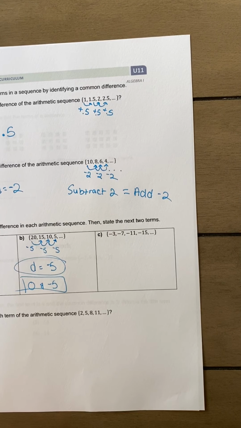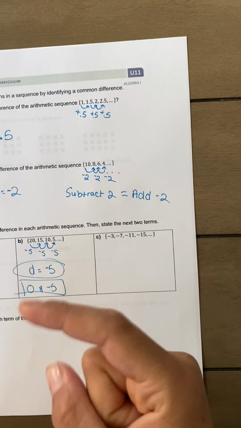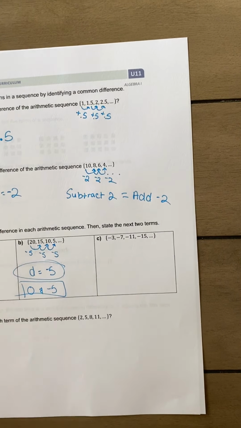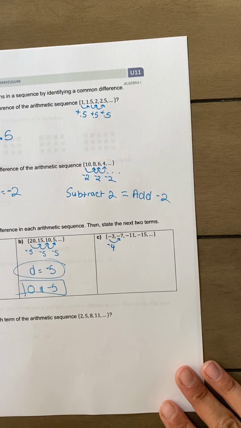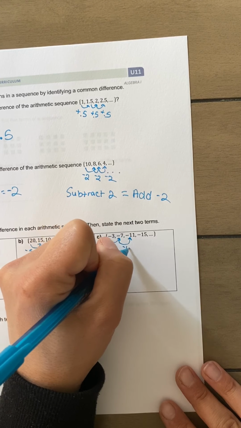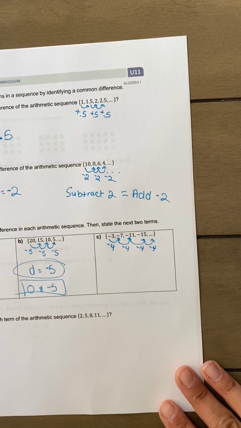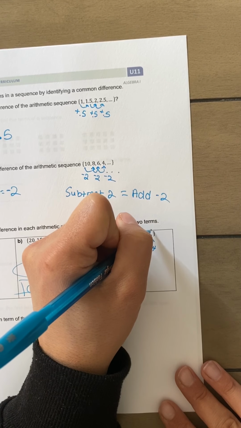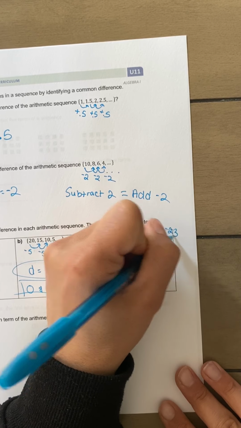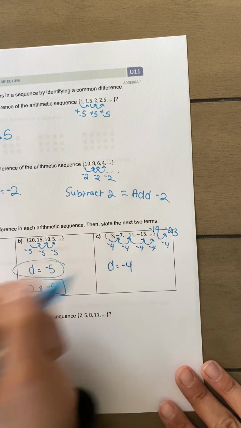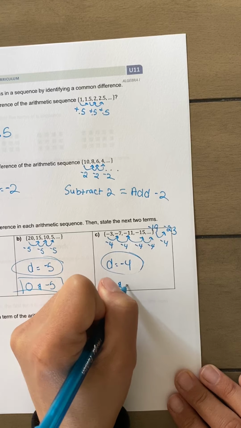This one's a little tricky because we have our negatives here. Just be careful, because the more negative I go, the smaller I'm getting. That means I'm subtracting. So technically, I'm subtracting 4 right here. That's a tricky one. So I'm going to keep subtracting 4. If I subtract 4 again, I'm going to get a negative 19. If I subtract 4 again, I'm going to get a negative 23. So my common difference is negative 4. And my next 2 terms are going to be negative 19 and negative 23.